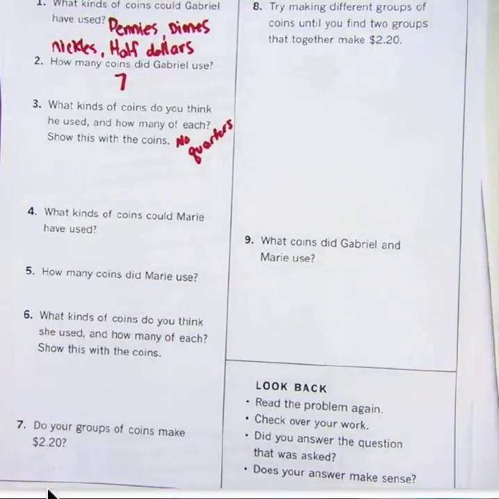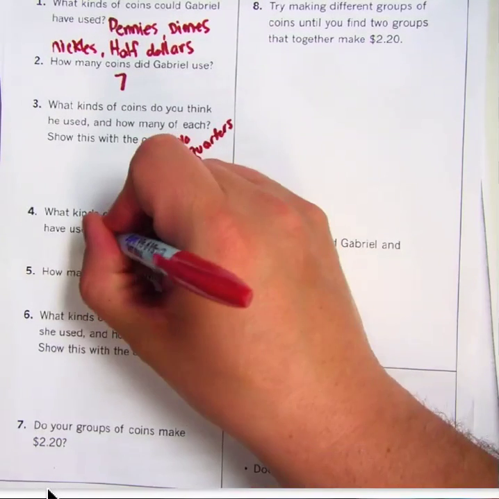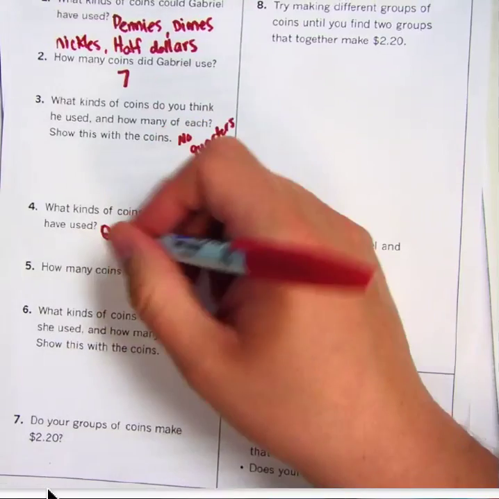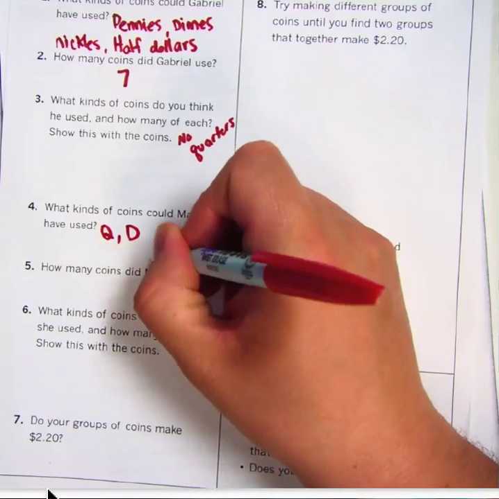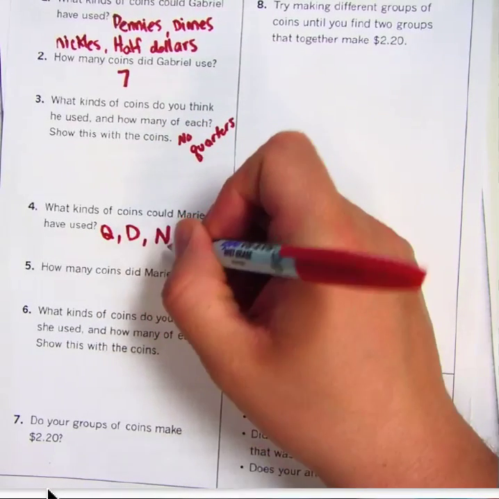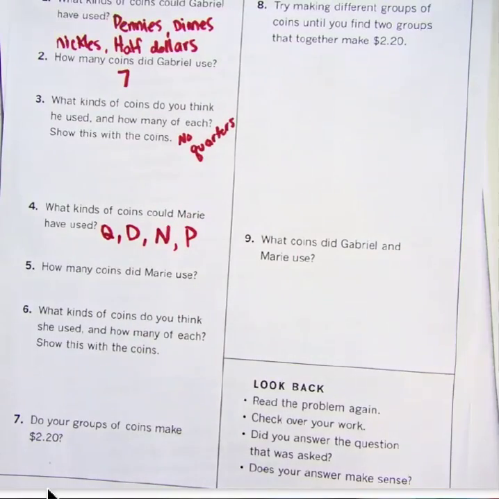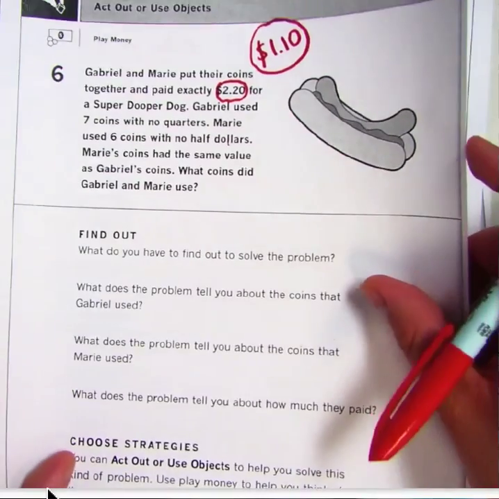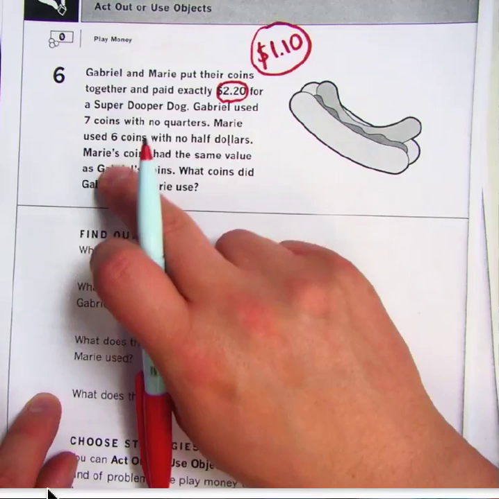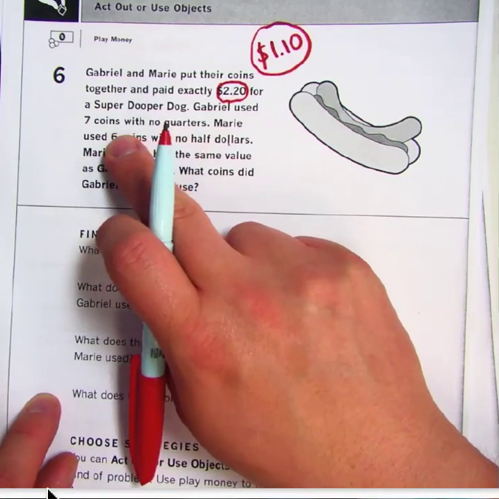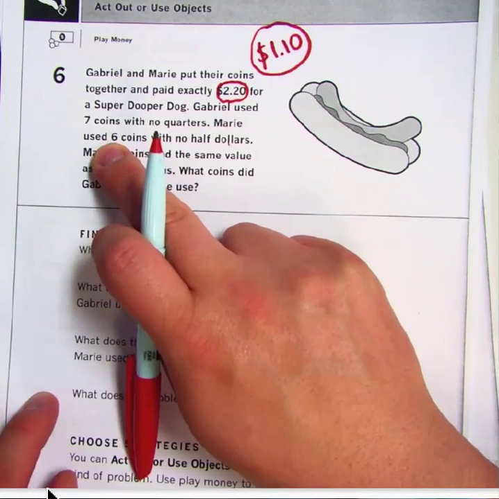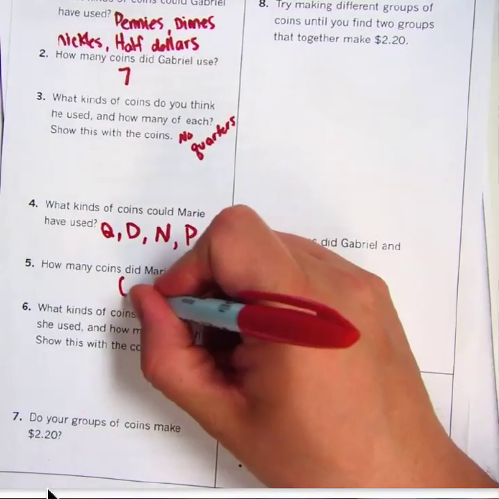What kinds of coins could Marie have used? Well, Marie, she could have used quarters, right? She could have used dimes. She could have used nickels. Or she could have used pennies. And how many coins did she use? Look back at the front of your page. She used how many coins? Marie used 6 coins. Right there it says 6 coins.